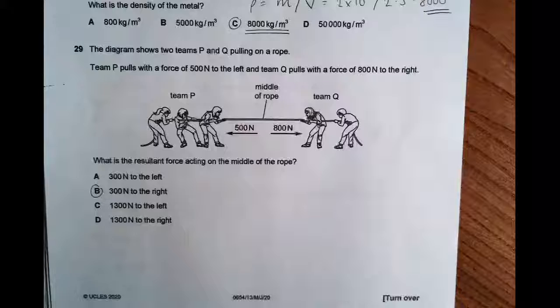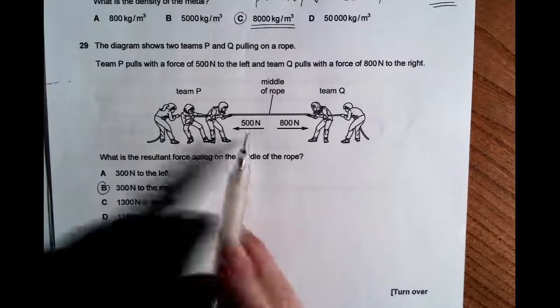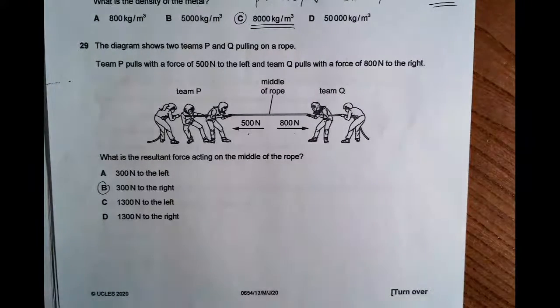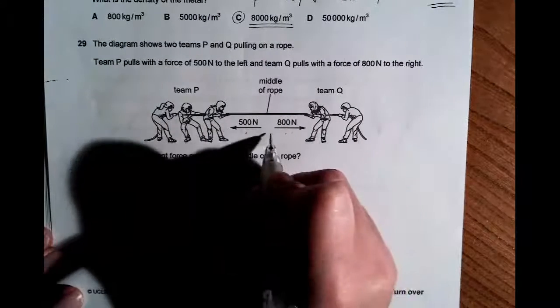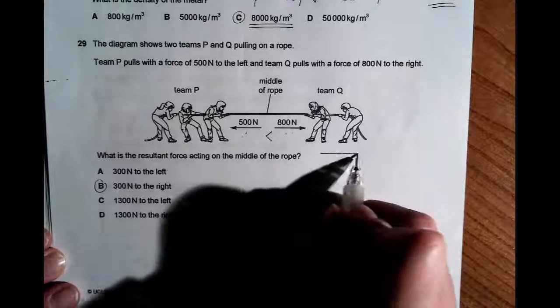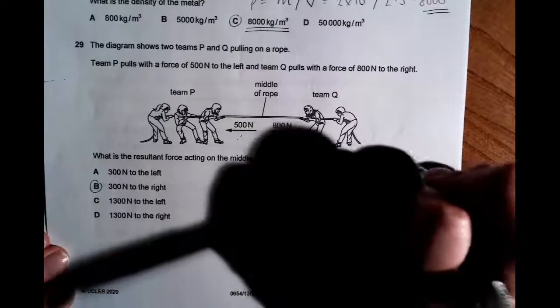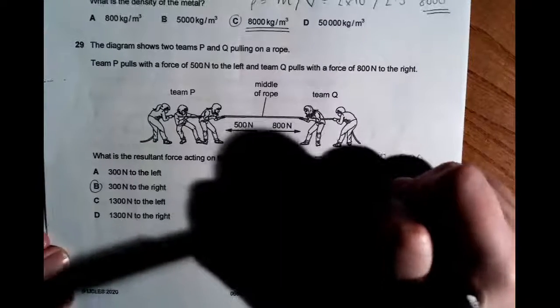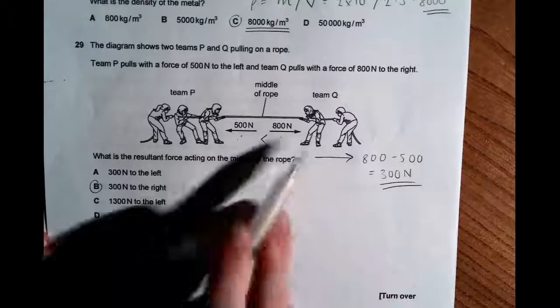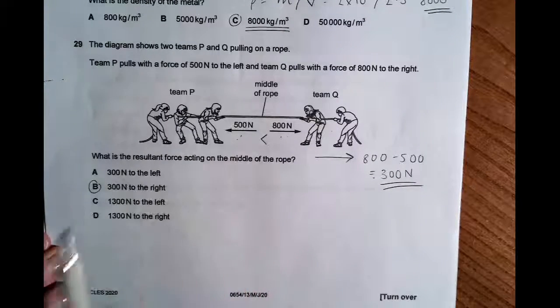Okay, 29, you've got P and Q pulling on a rope. Team P pulls with a force of 500 newtons to the left, Q 800 newtons to the right. This is clearly larger than this one. So the force to the right is the larger one, so the resultant is going to be to the right hand side. The difference is obviously 800 minus 500, which is 300 newtons. They are pulling to the right with 300 newtons more effort than this lot.